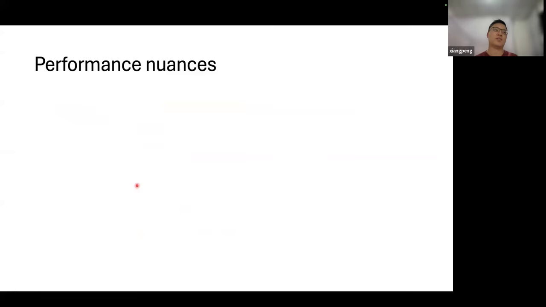Again, even with this simple idea, there are a lot of performance nuances. Theoretically it is faster, but to get that faster end-to-end performance, we have to consider a lot of things. For example, when to GC, the GC timing. Since we are reusing the buffer, we are holding the buffer for a pretty long time, which is not great because that will lead to excessive memory usage.